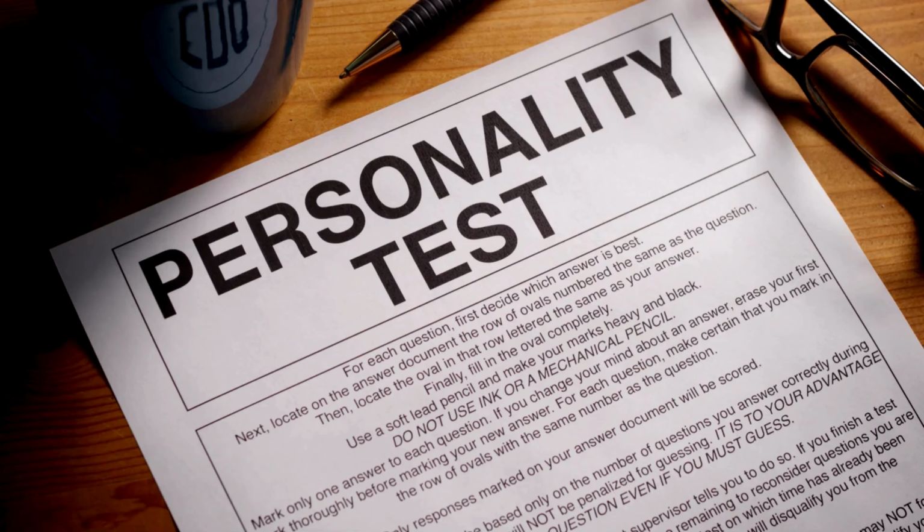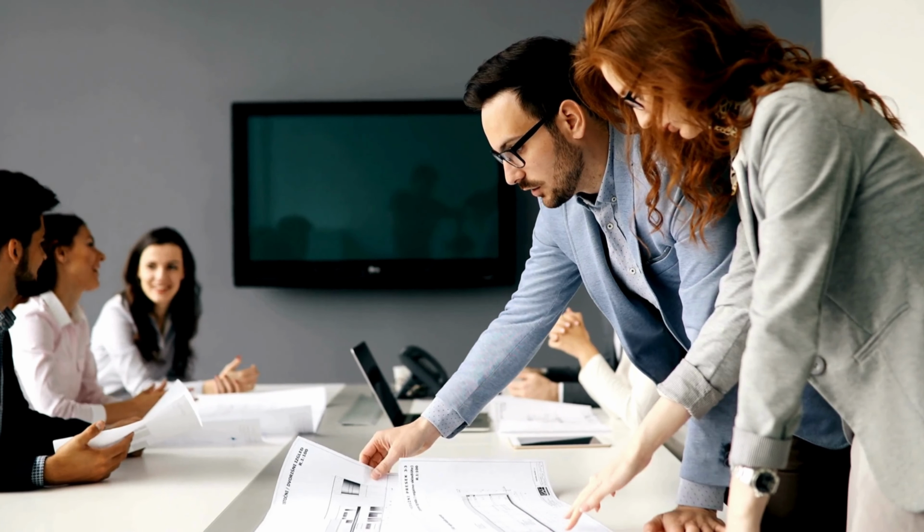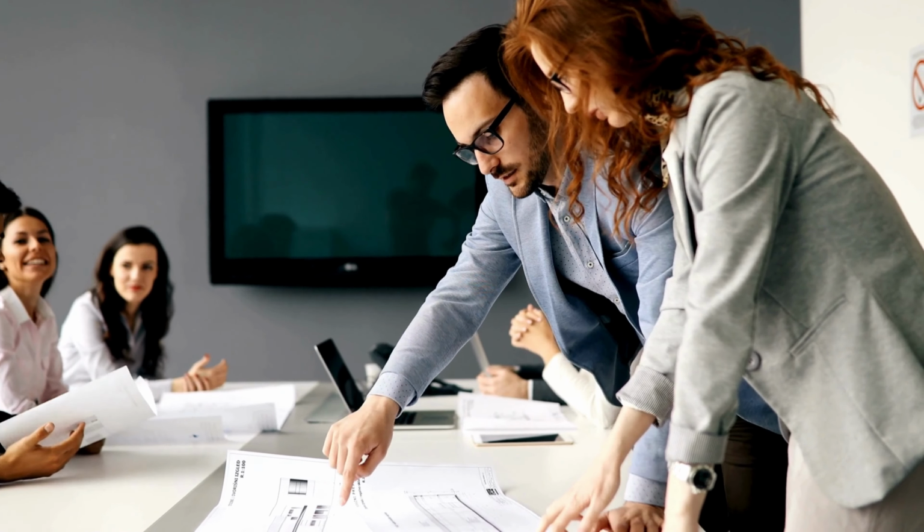There are many frameworks that you can use to find out your character strengths. In this video, we're going to use this. The DISC personality system is a framework used to understand human behavior and personality traits, to improve self-knowledge and interpersonal interactions, particularly in the workplace.